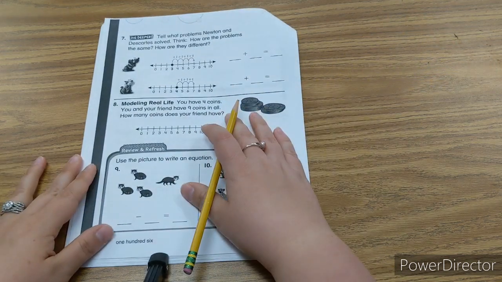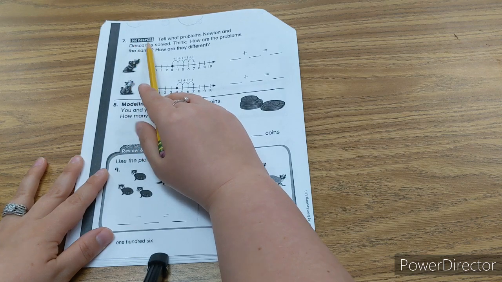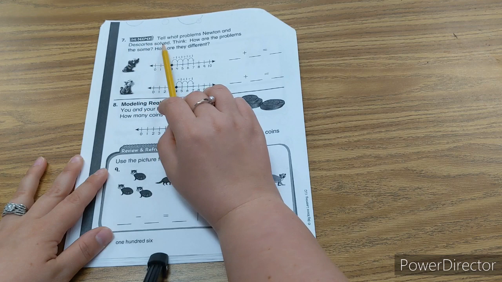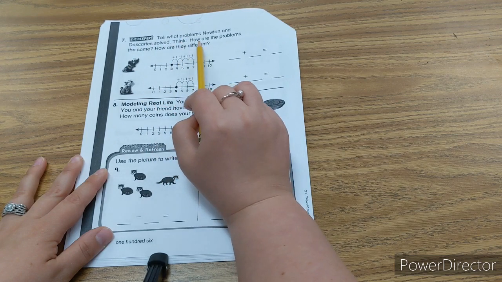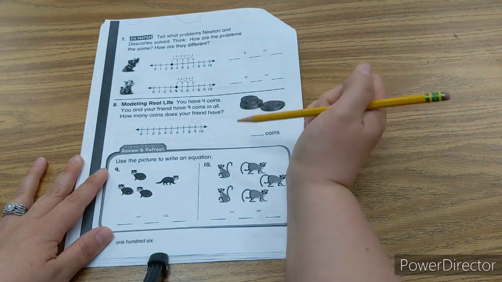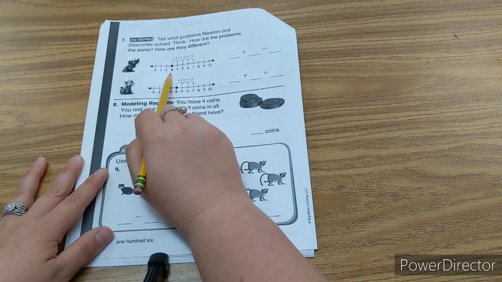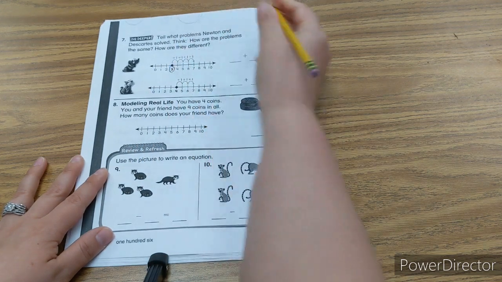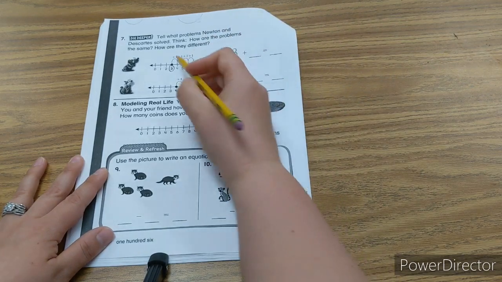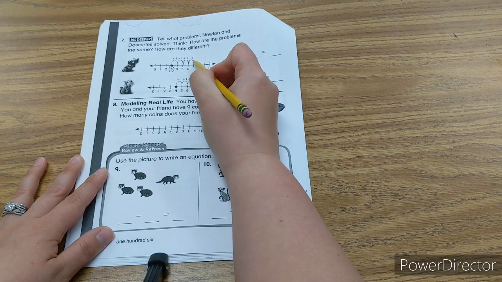All right, so now here's the last page of our math lesson for today. Okay? And let's go ahead and look at the top one. Dig deeper. Tell what problems Newton and Descartes solved. Think, how are the problems the same? How are they different? Okay, so Newton, he started at 3. So 3, and now let's see, how many bumps did he go? 1, 2, 3, 4.